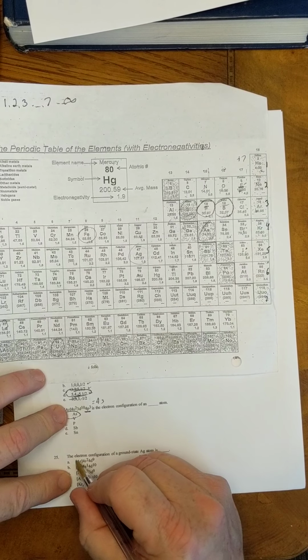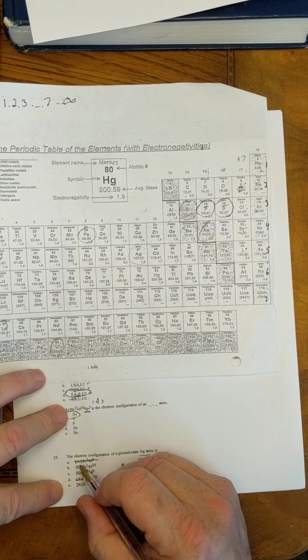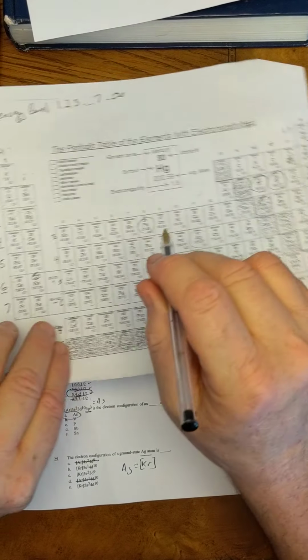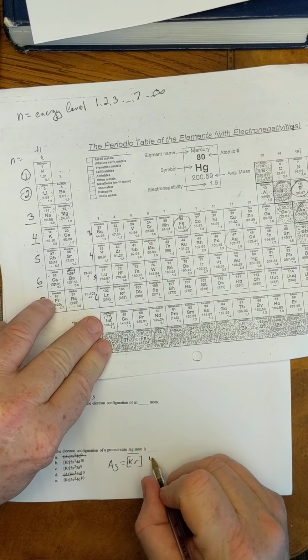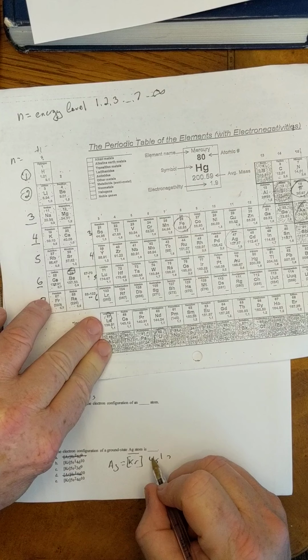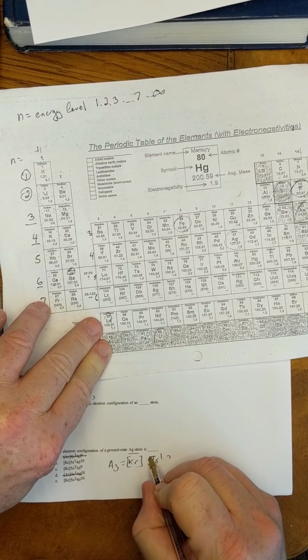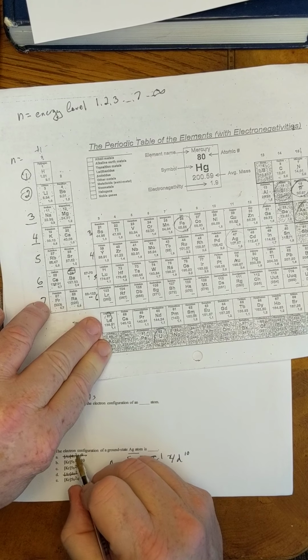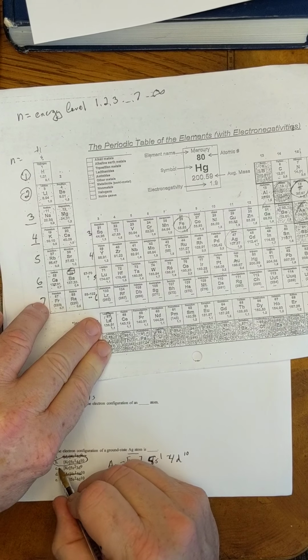So if it's not krypton, that's not the answer. So it's one of those. Krypton is then followed by the exception, 4s1, and then it fills out 5s1. Then it fills out the 4d10, and that lines up to a B.